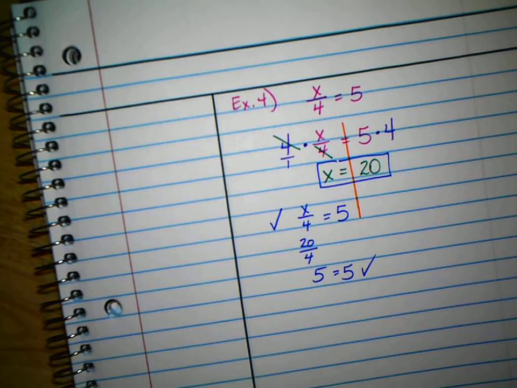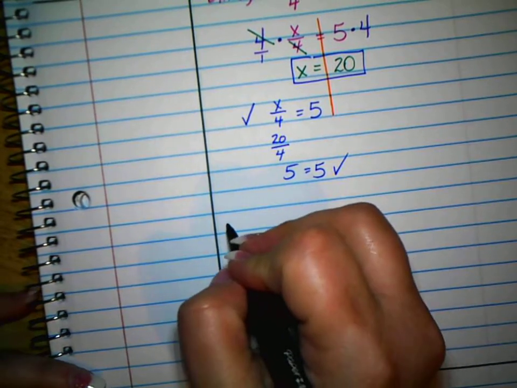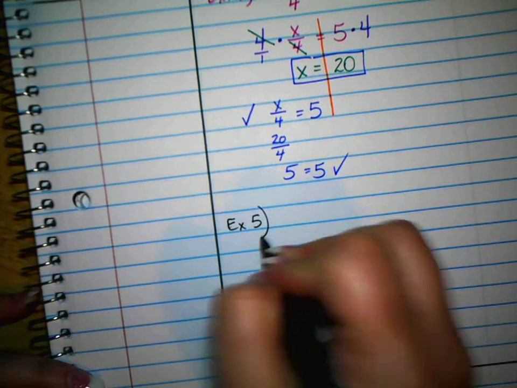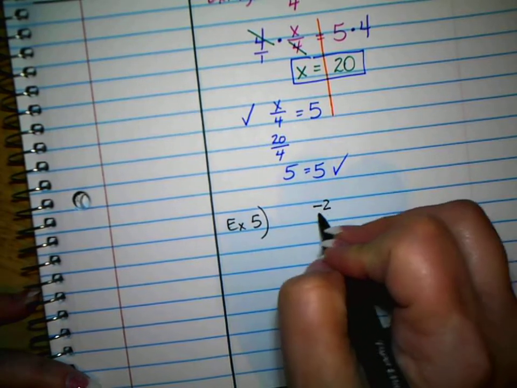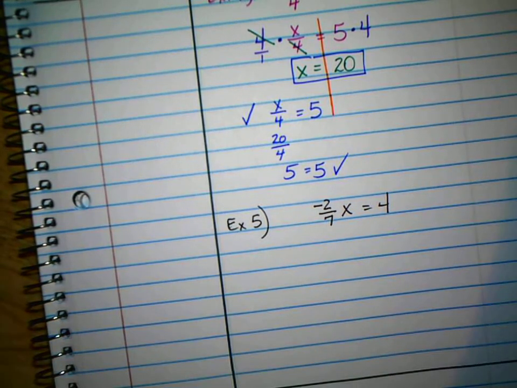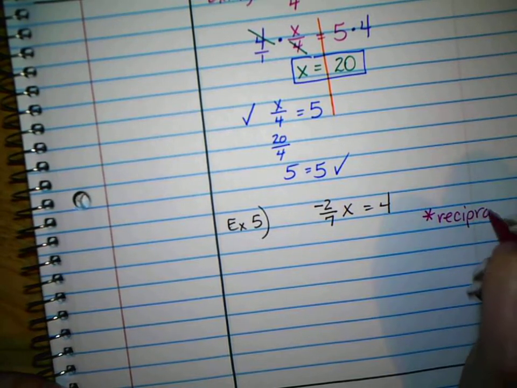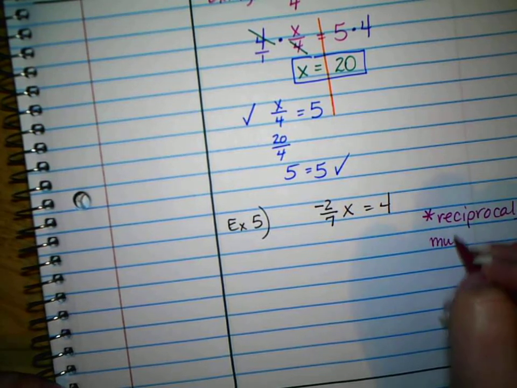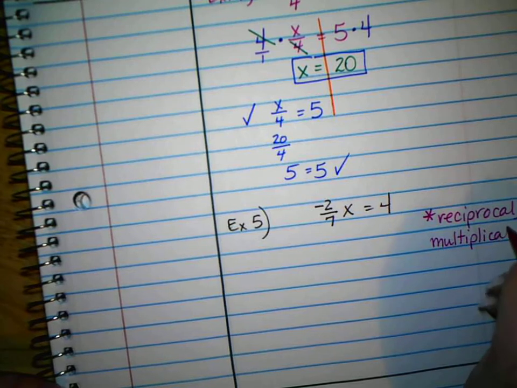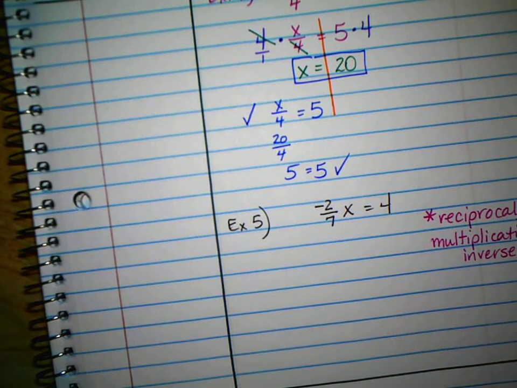Now, that's one version of a fraction. Let me do one more, though, that shows you another thing that you can do with division or multiplication, depending upon how you want to look at the problem. What if I had negative 2/7 x equals 4? Well, here you might want to remember reciprocals or multiplicative inverses. Remember where you turn a fraction upside down?